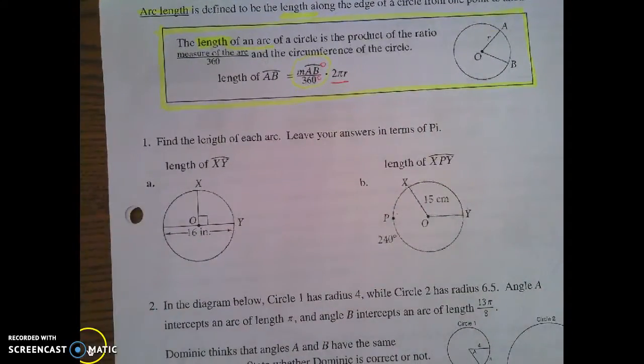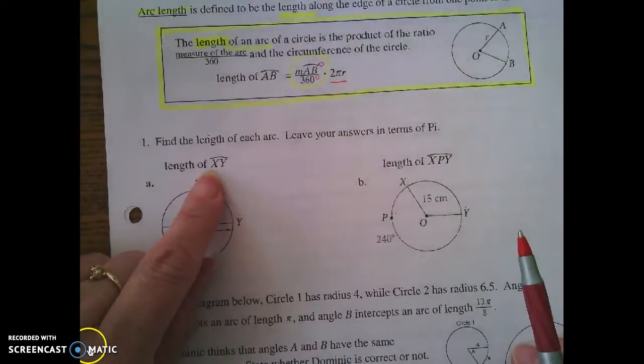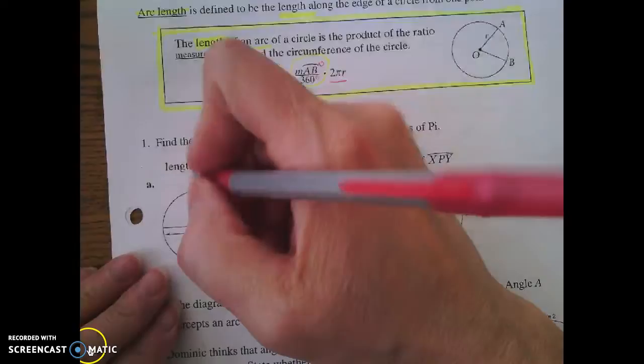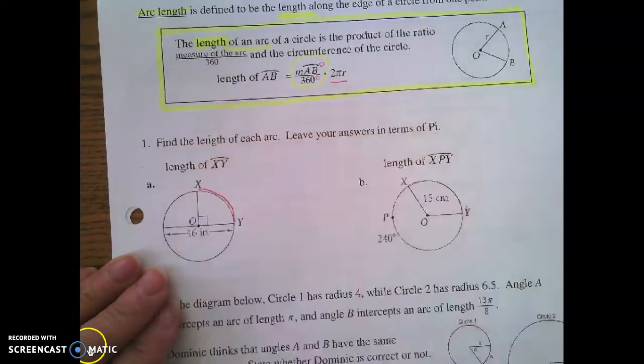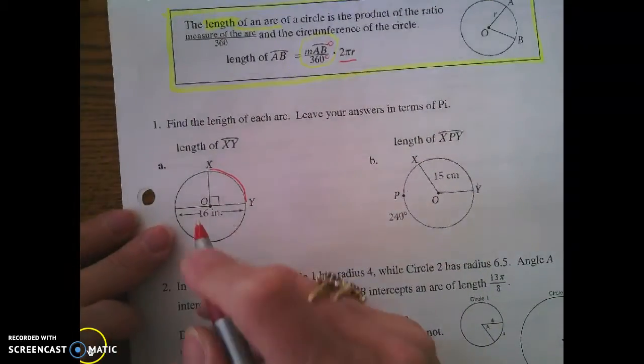So let's try some examples. Find the length of each arc. Leave your answer in terms of pi. Okay, it wants the length of arc XY. So we need to find this length. We are given the diameter.